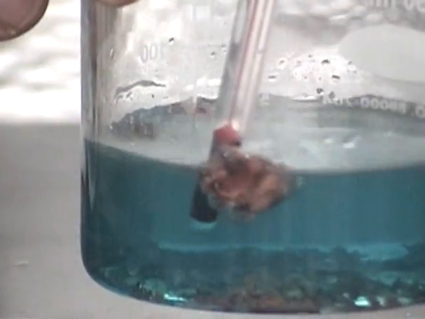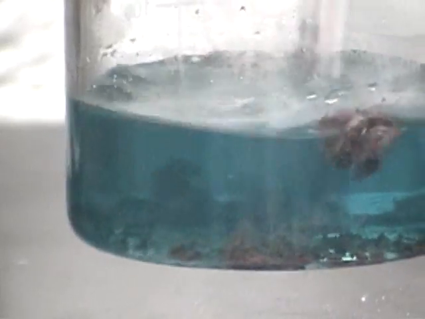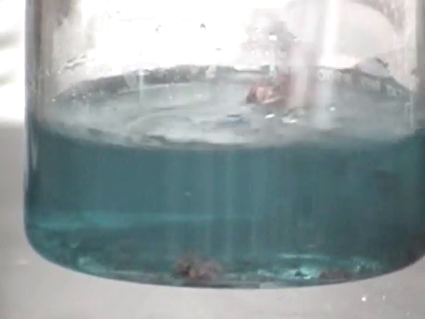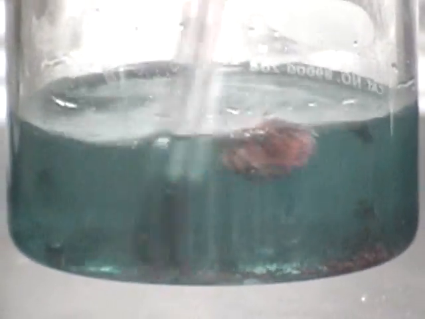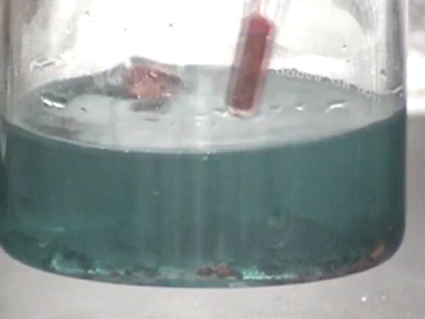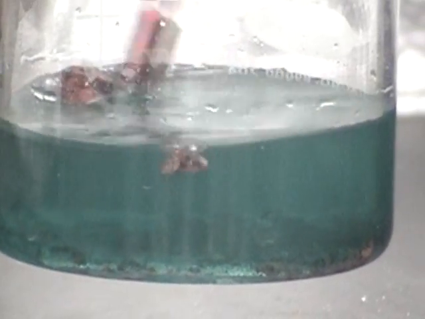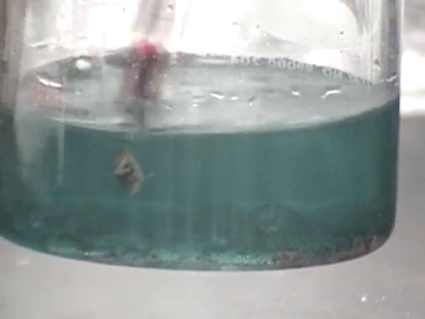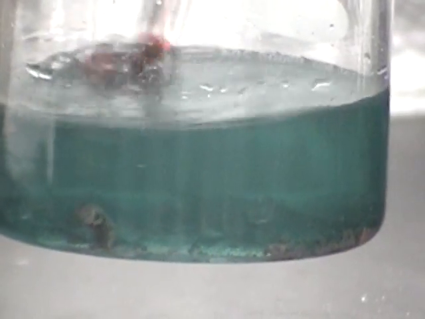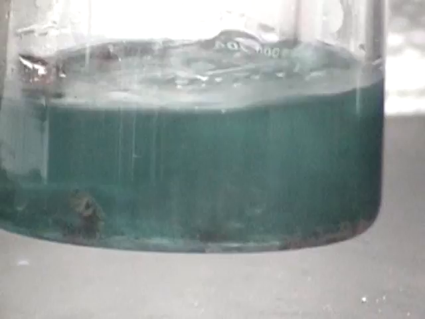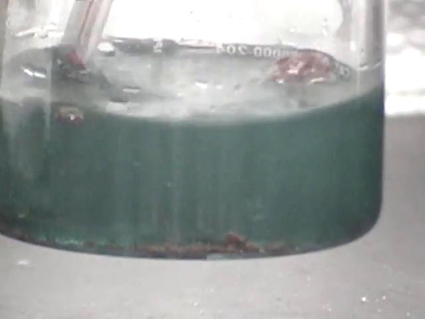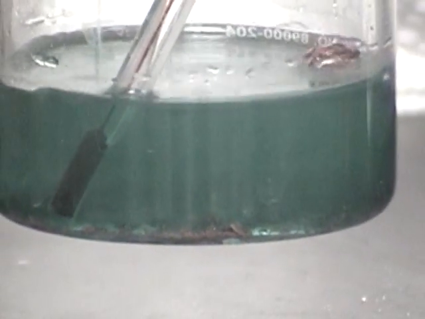There's very little aluminum foil left. And I wouldn't call the material that's collecting on the bottom a precipitate, because it was reacted aluminum. It's just the aluminum foil coming apart. And that color that's in there, it's more of a copper-like color.